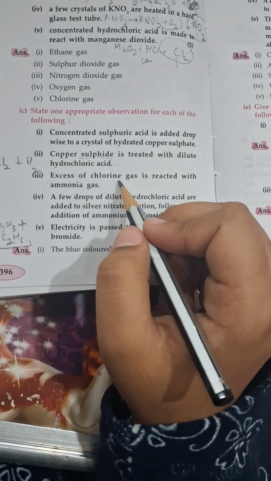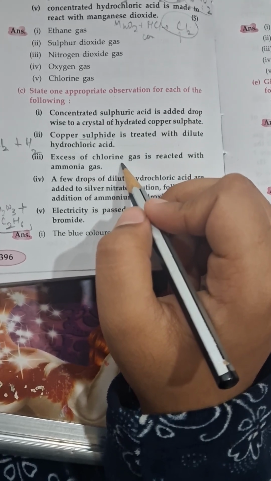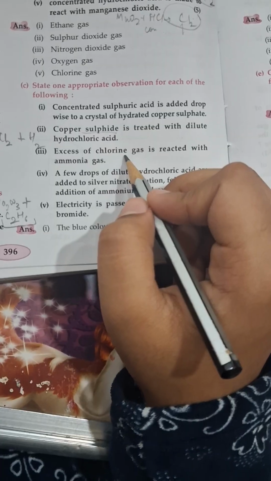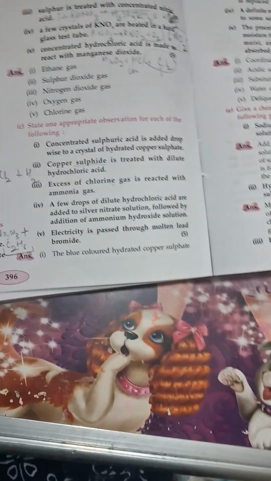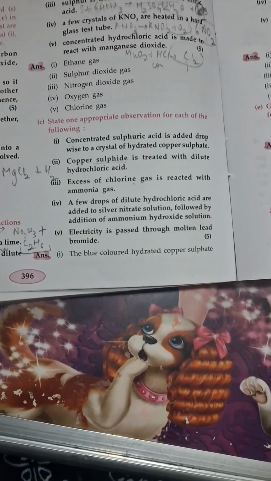So NCl3 is a yellow liquid, greenish yellow. I'll say it's a yellowish liquid, yellow explosive liquid.